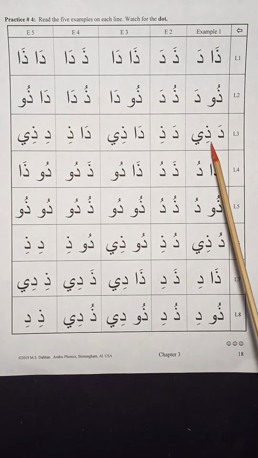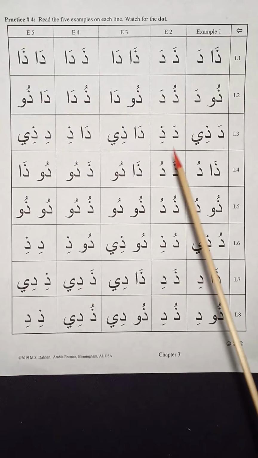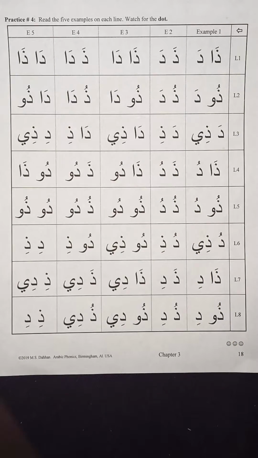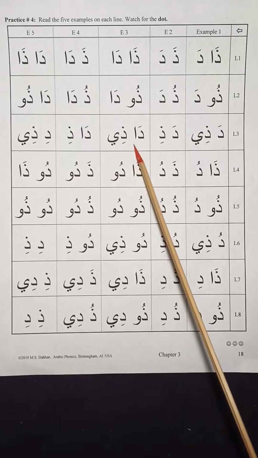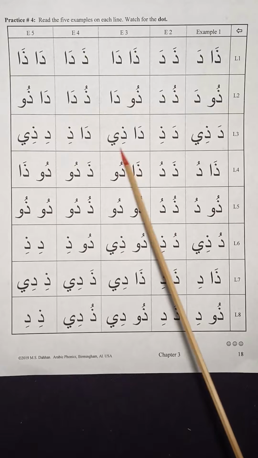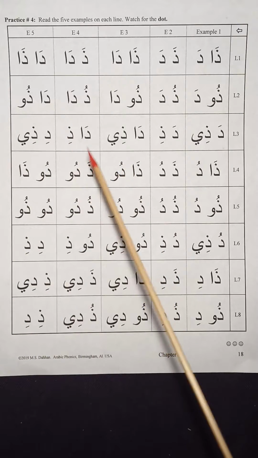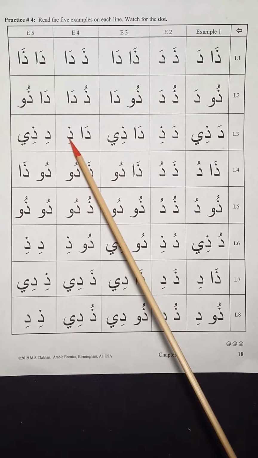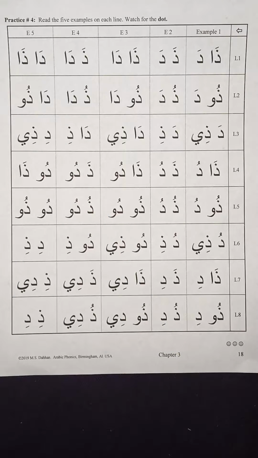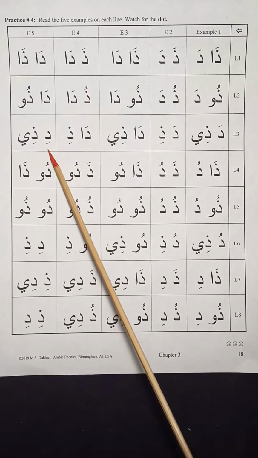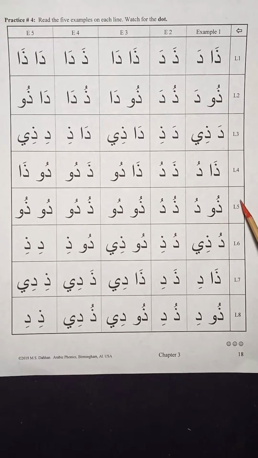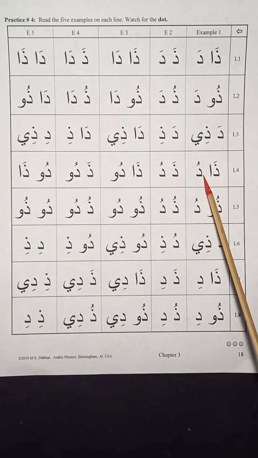Line 3: da, the. Example 2: da, the. Example 3: da, the. Example 4: da, the. Example 5: the. Line 4: the, do.